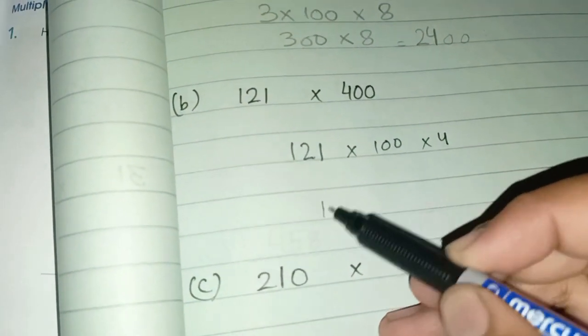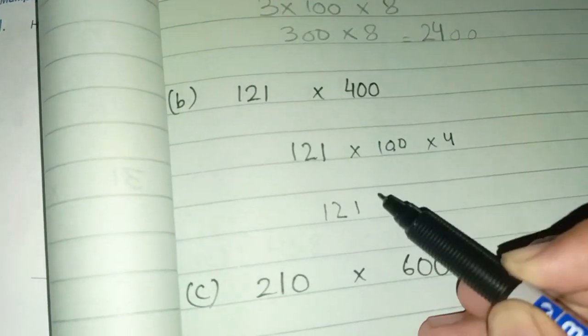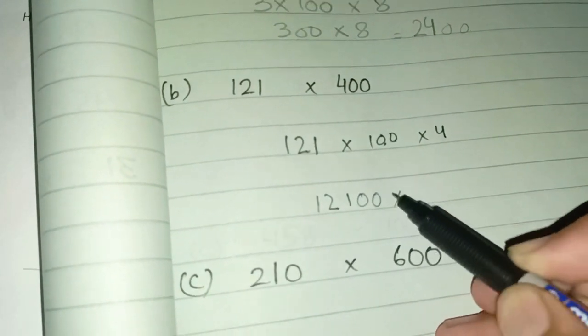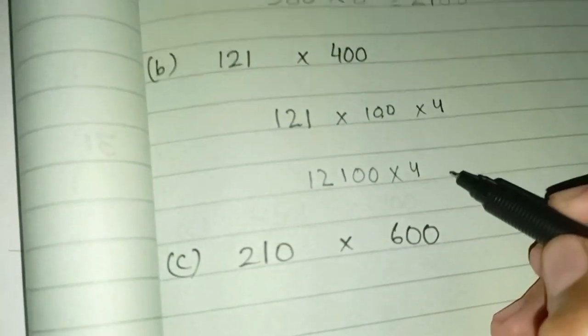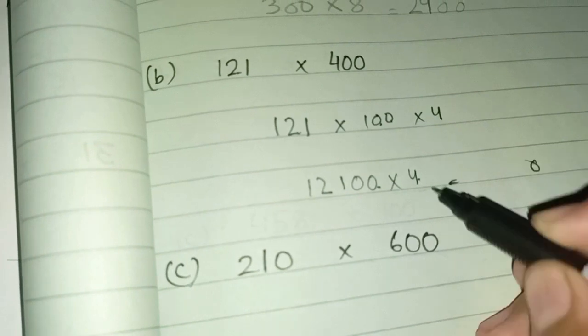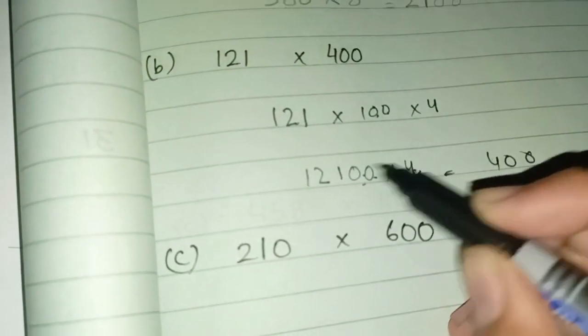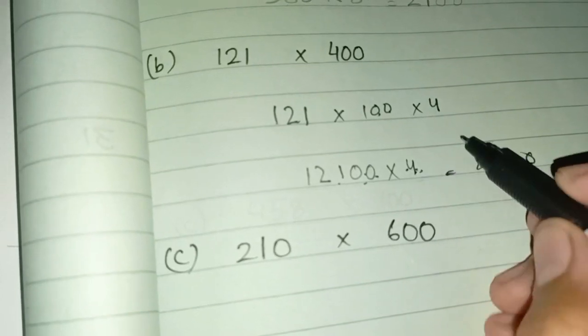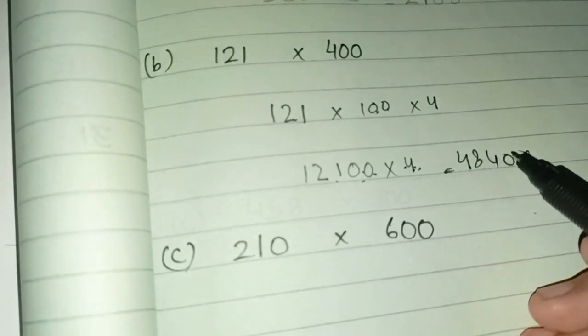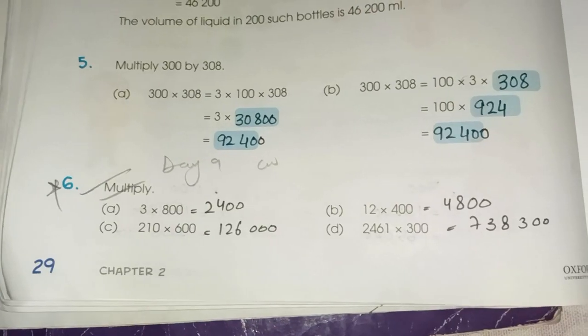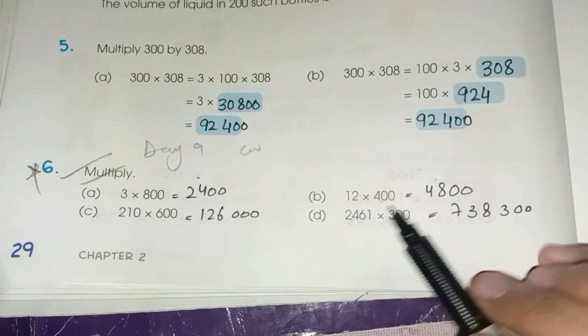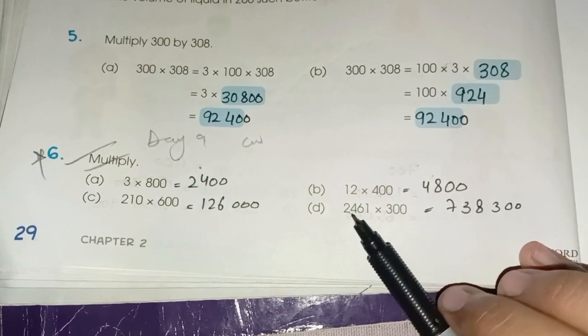So we add 2 zeros, and then we multiply it with 4. 4 ones are 4, 4 twos are 8 and 4 ones are 4. So we have the answer 48400.